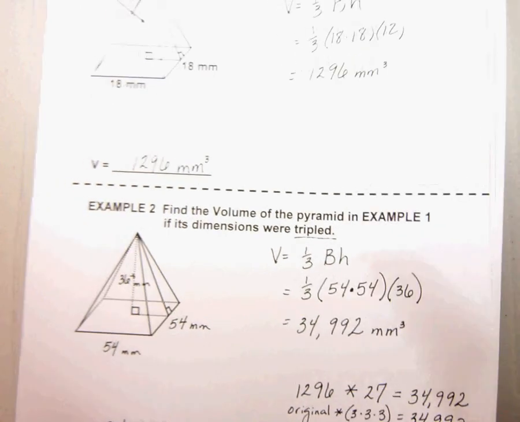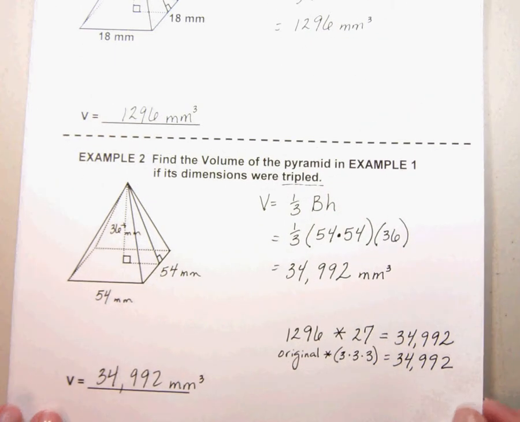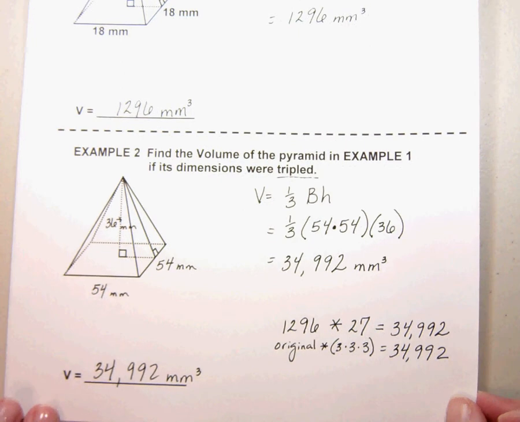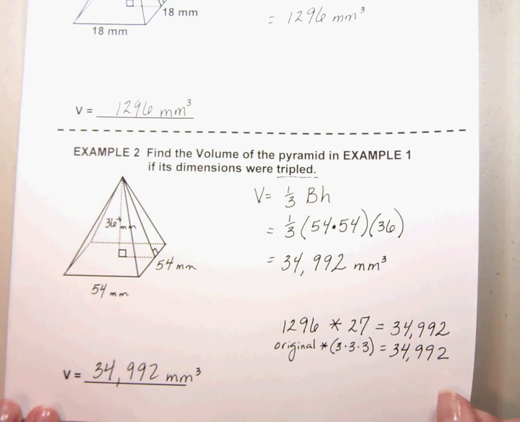I'm going to move this up. I keep forgetting you can't see it sometimes. So the volume is now quite a bit larger than it was when all the dimensions are tripled.